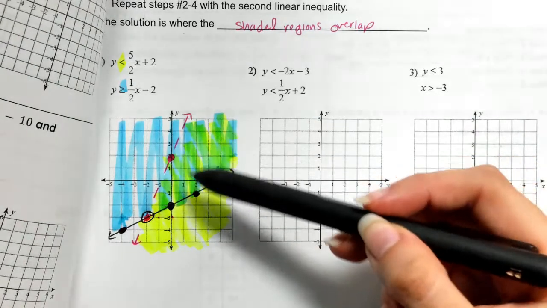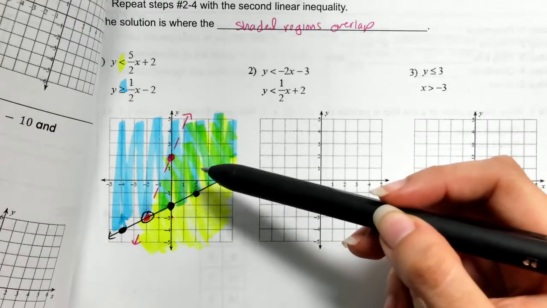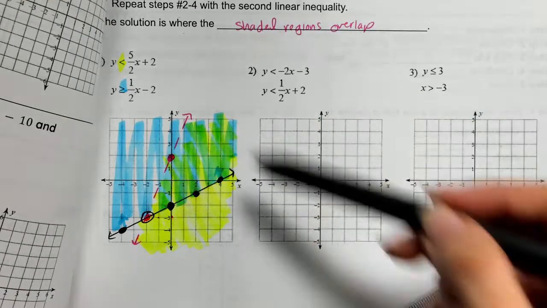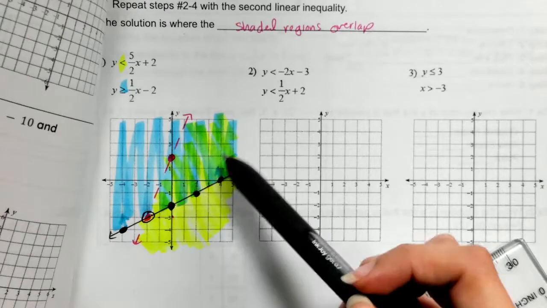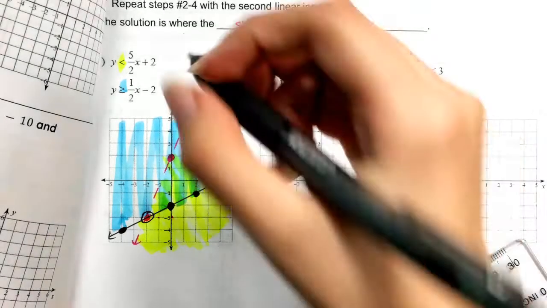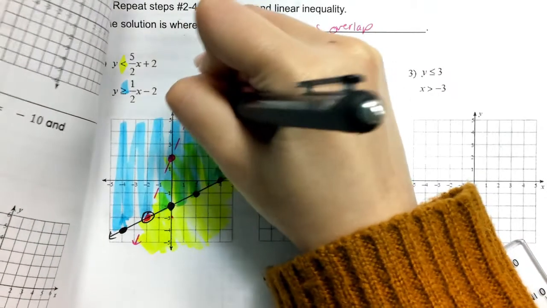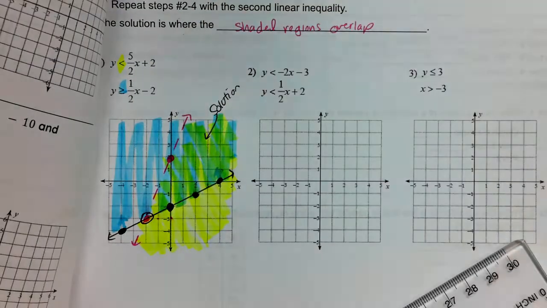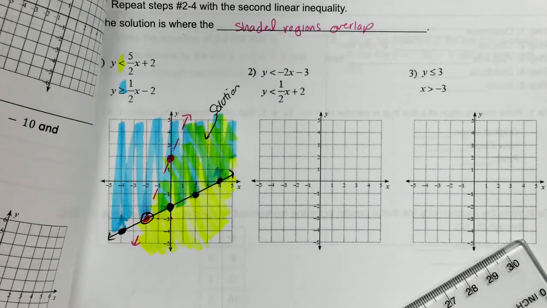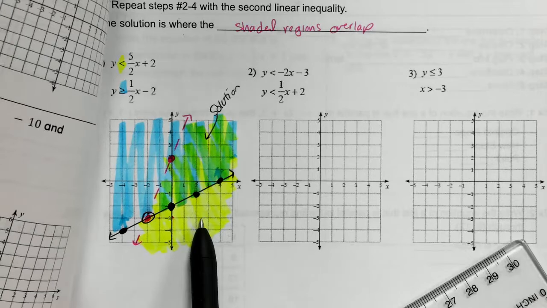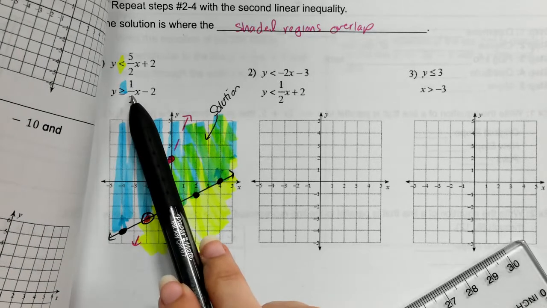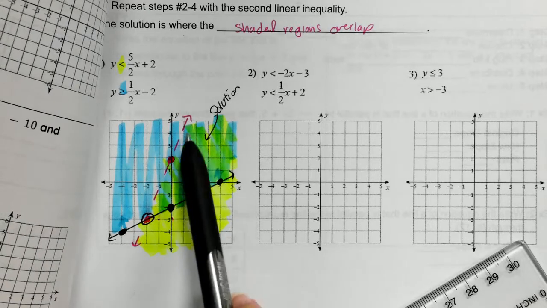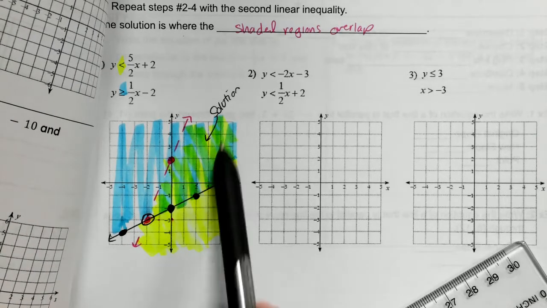However, notice this kind of greenish area, this greenish meets both criteria as a solution to my system. So remember, the solution is where the shaded regions overlap. In this case, I have a combination of yellow and blue. So this is my solution. Now, it's not the yellow region that is only the solution to the first equation. It's not the blue region that's only a solution to the second equation. It's this green region right here. It's a solution to both.